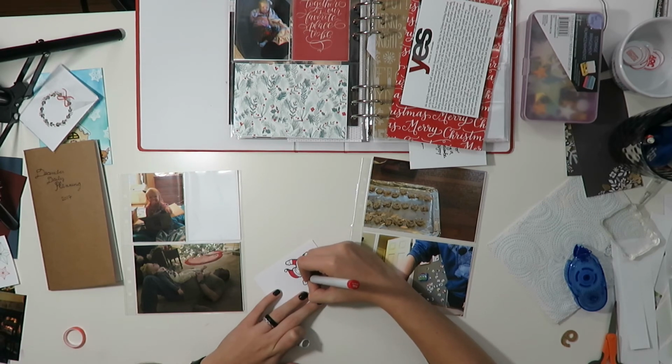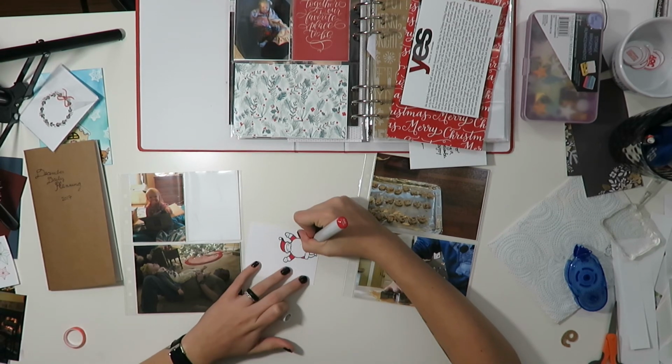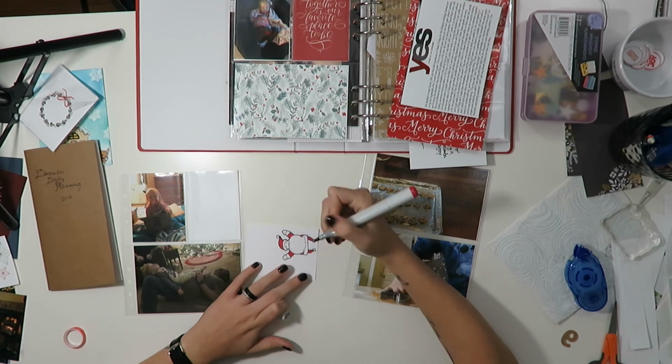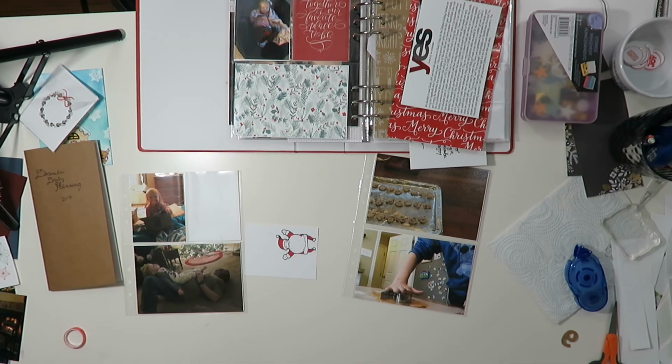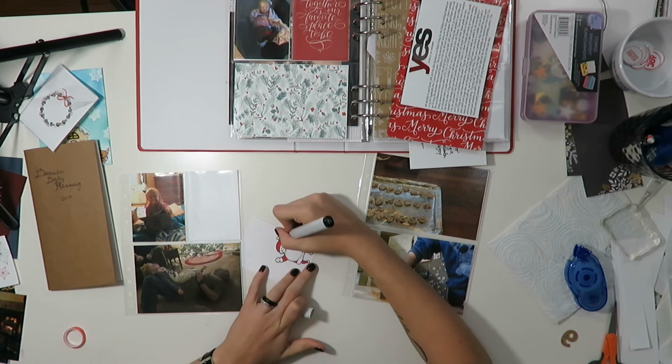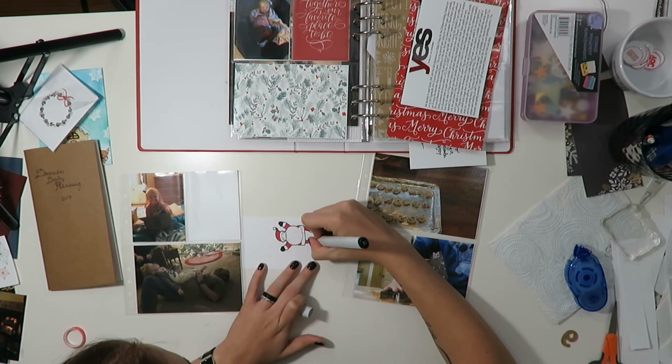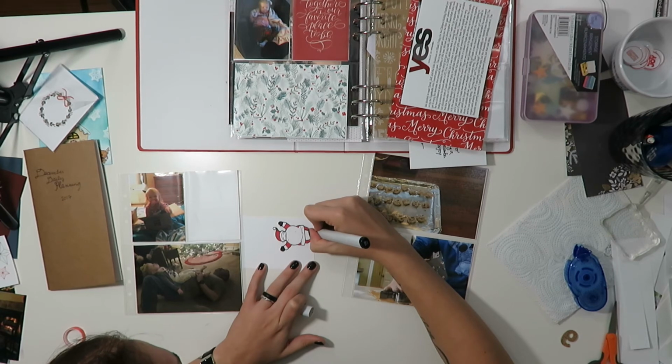And I'm just coloring in Santa real quick because on the 9th I took my niece, my nephew, and my sister, and we all went to the PX on Post, the store on Post, and we went and saw Santa. So I'm going to use this card to tell the story of my niece and Santa. So she just turned 2 in October.